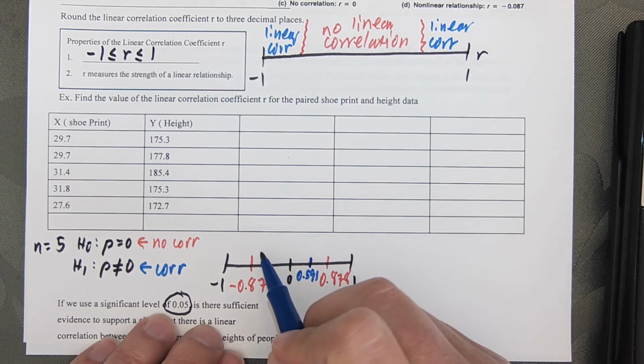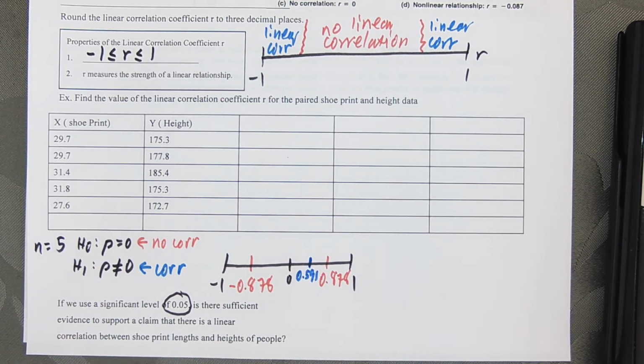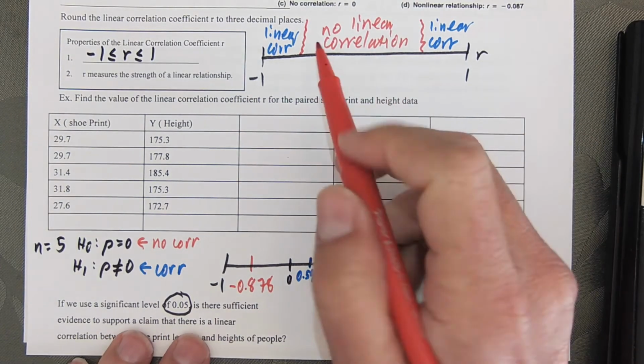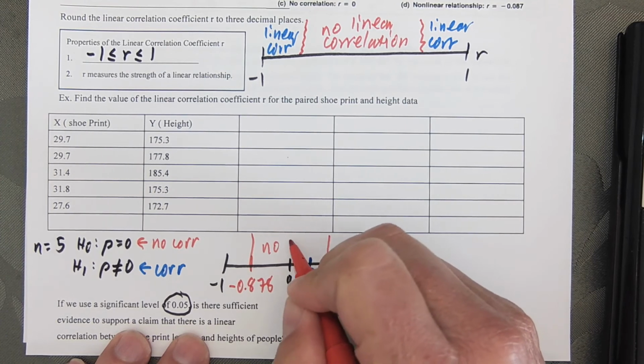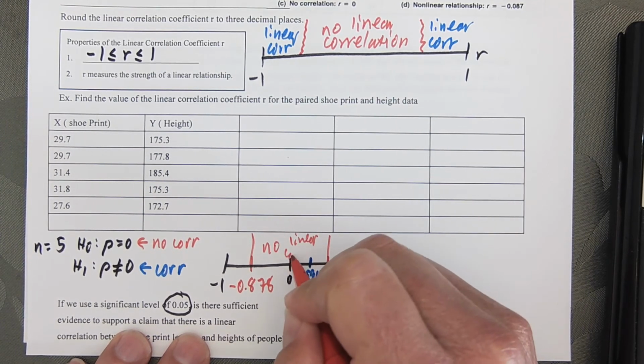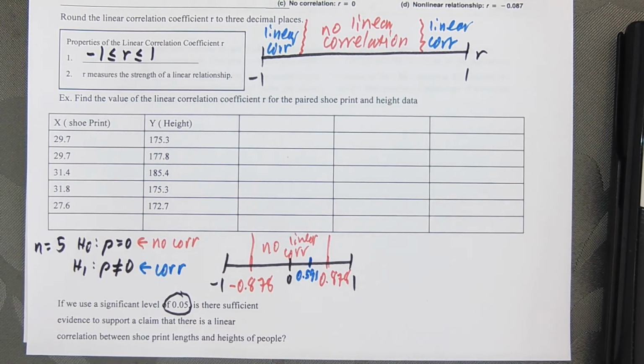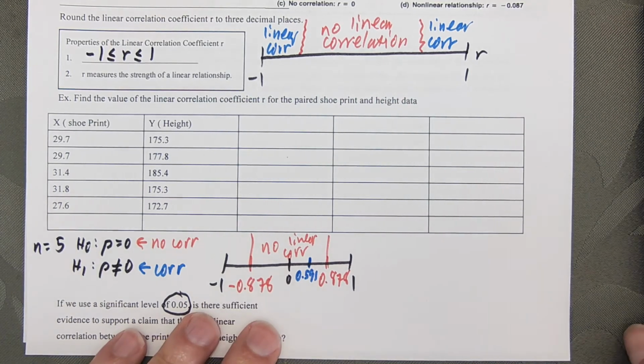And this is the no correlation zone. Right, like we have up here. No correlation. So we would come to the conclusion, overall, that there is no correlation, no linear correlation between the two.